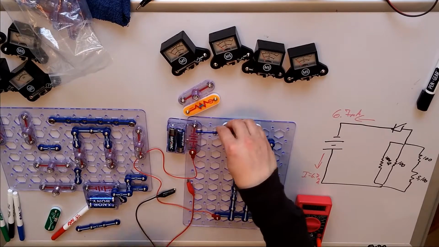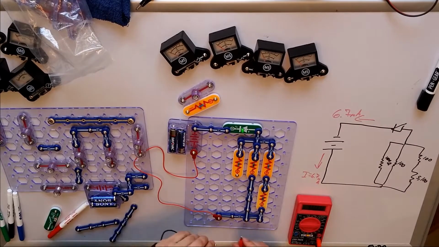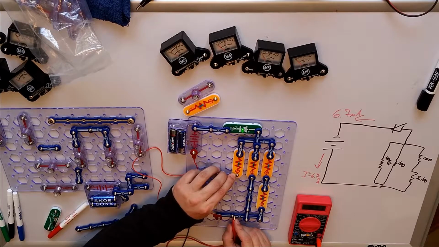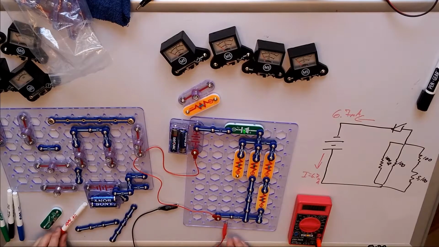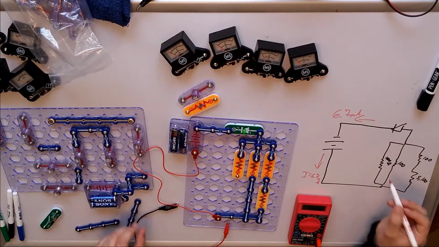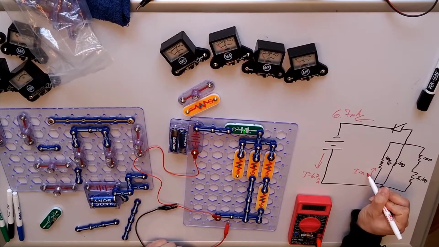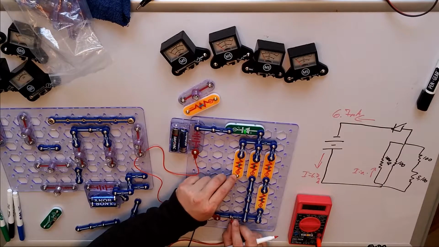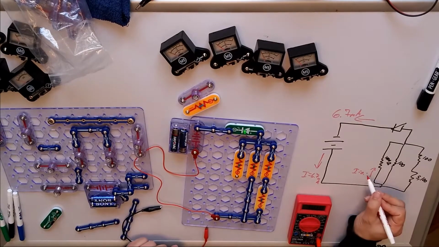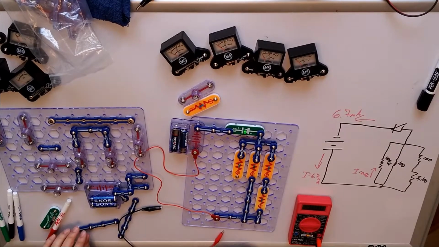Okay, I'm going to break this up. Oh, not break it apart there. Let's find out how much is going into the 1,000 ohm resistor. 0.65. So the current going in equals 0.65. Let me double check that real quick. Milliamp. Yep, 0.65 milliamp.